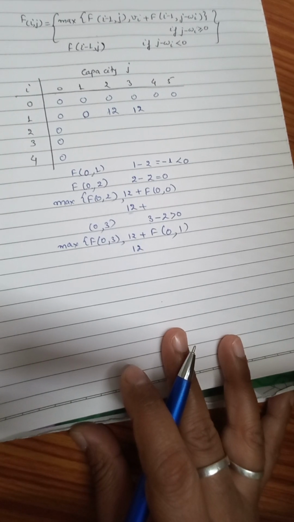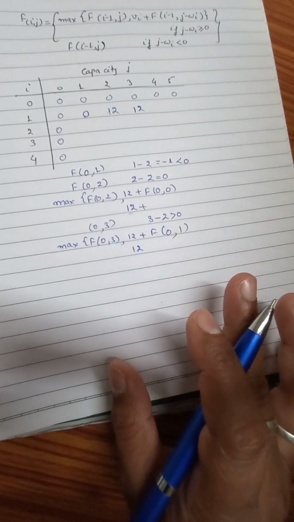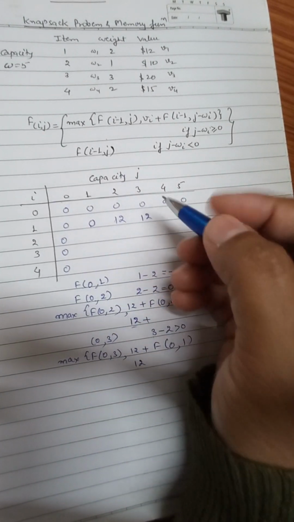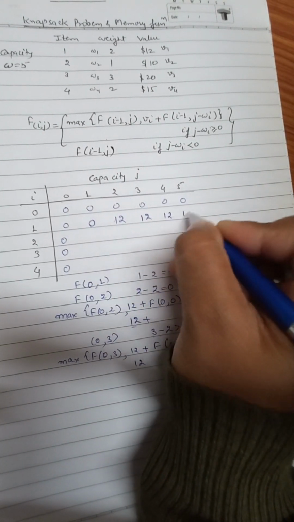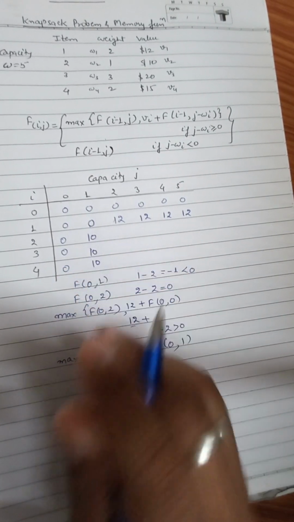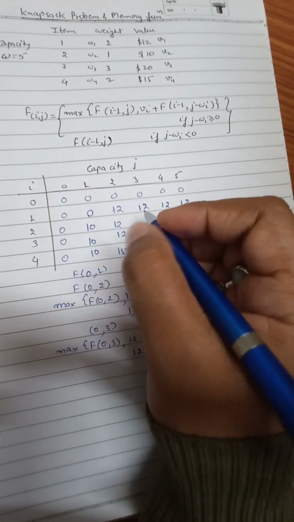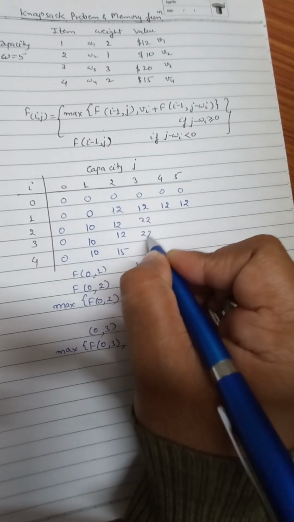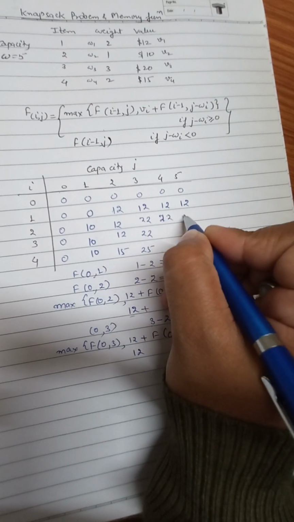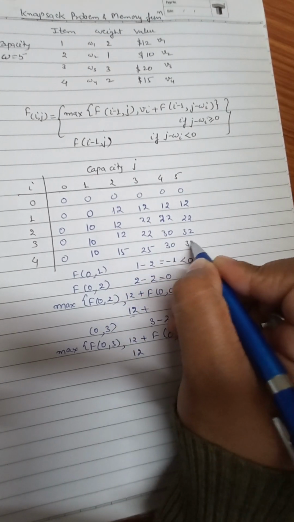Like this it will come. So at the end, we will fill it like this only, and at the end what we will find, the values will be like this: 10, 10, 10 and 12, 12, 15, 22, 22, 25, here will be 22, 22, 30, 32, 30, 37.